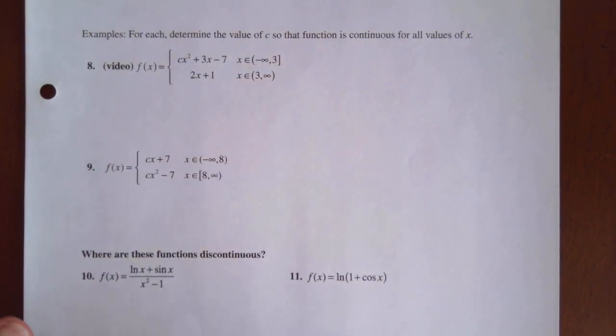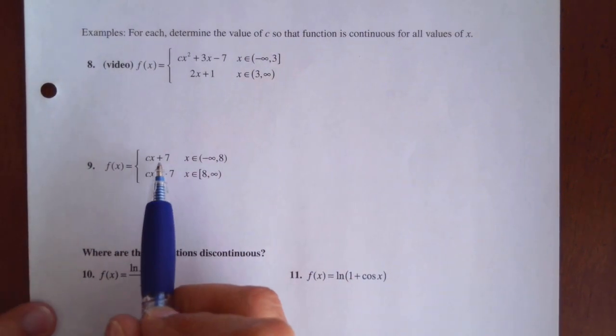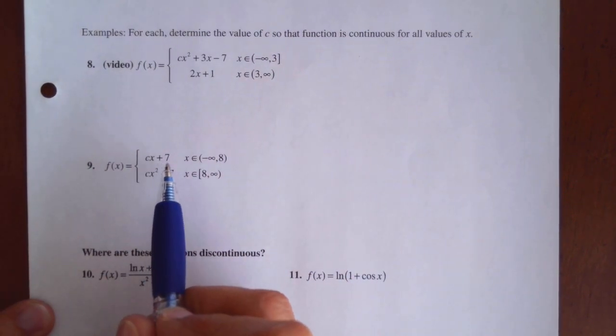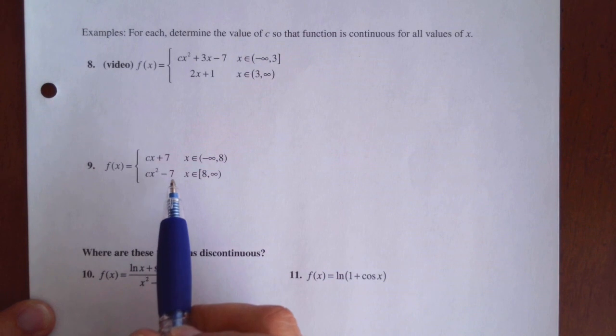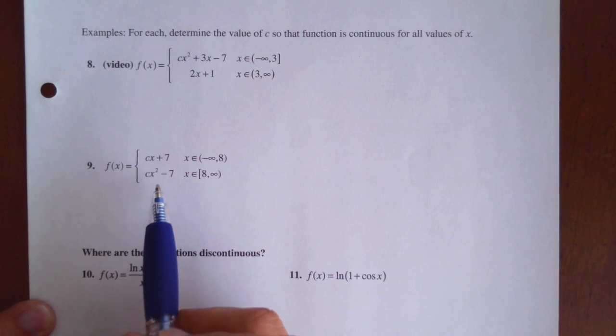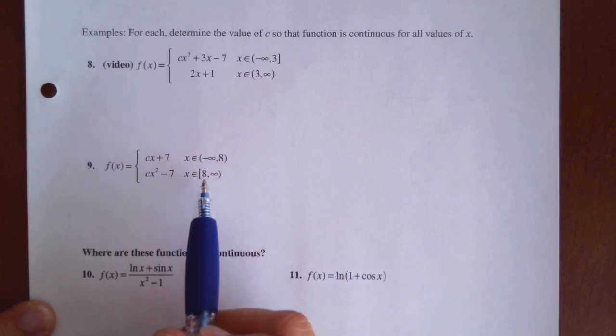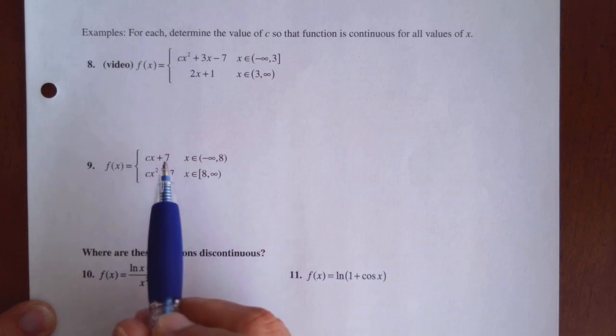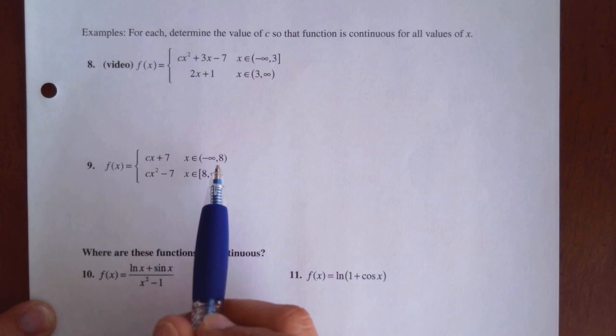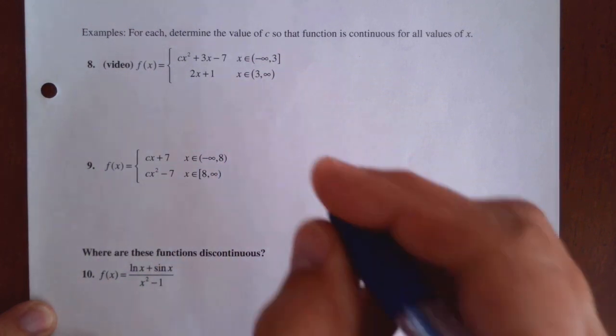So looking at my piecewise function, cx plus 7, that is a linear equation. It is continuous. Cx squared minus 7, that's a parabola. It's continuous everywhere. But where these two meet, that's my problem. And where are they going to meet at? In this case, they're going to meet at 8. So I want these two equations to be equal to each other when x is 8. That's what I'm getting ready to do.